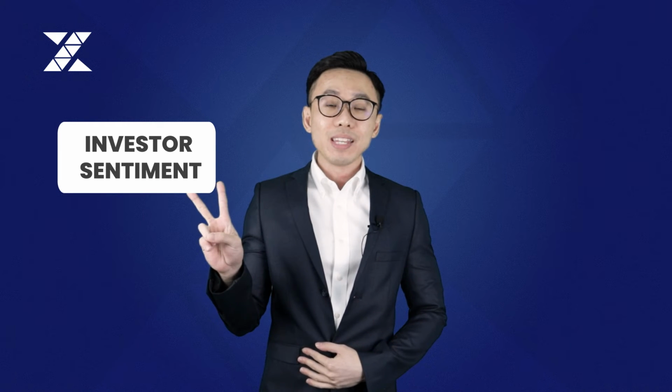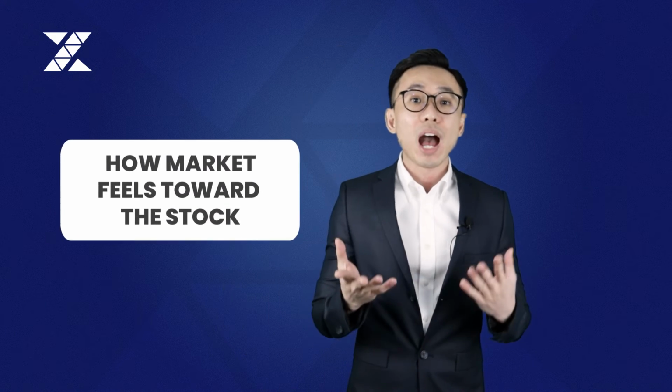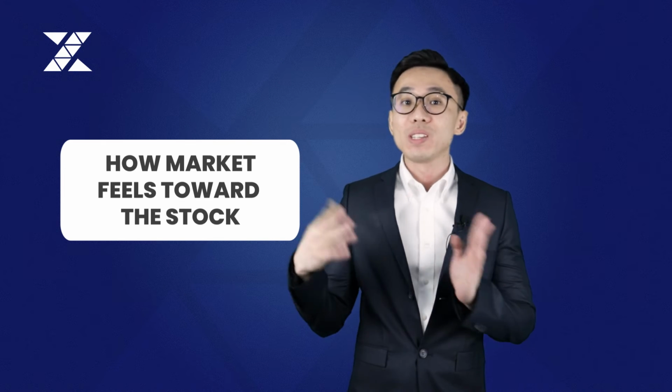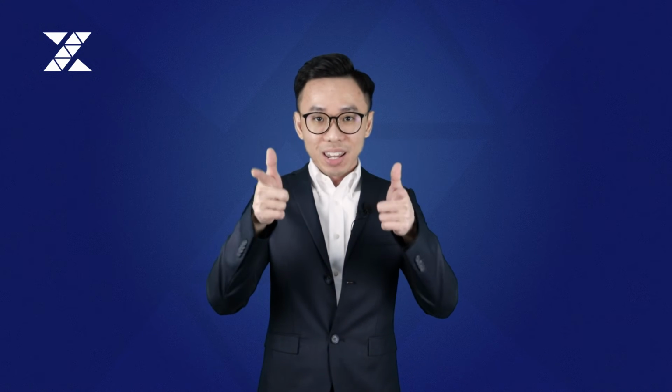Second will be investor sentiment. We can actually utilize index or indices to gauge how the market is actually feeling towards the stock. Now we can use this in order to determine the demand for the stock or a portion of it, which could actually help you in your trading.